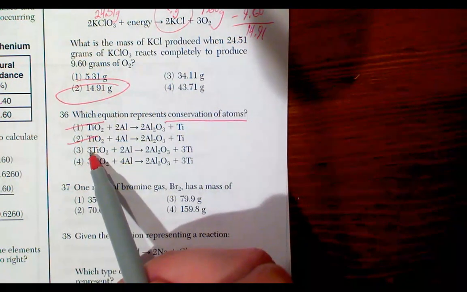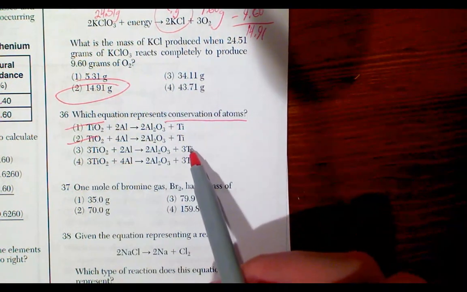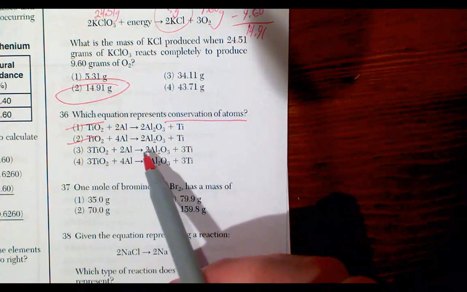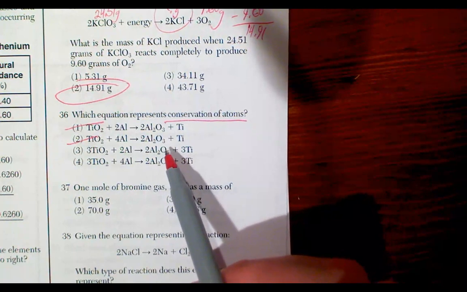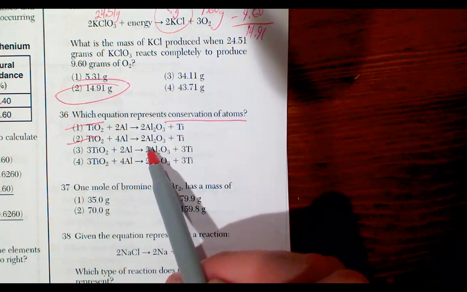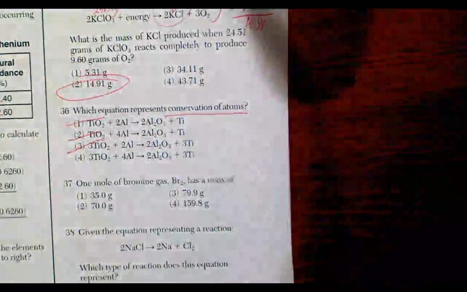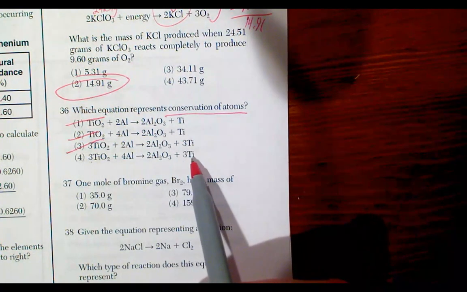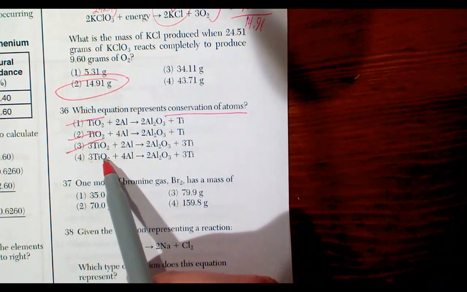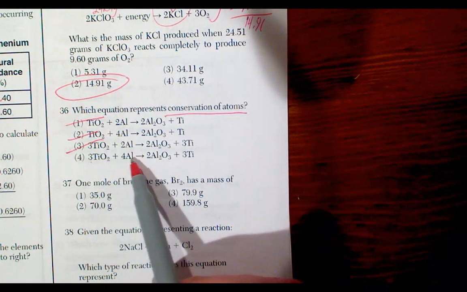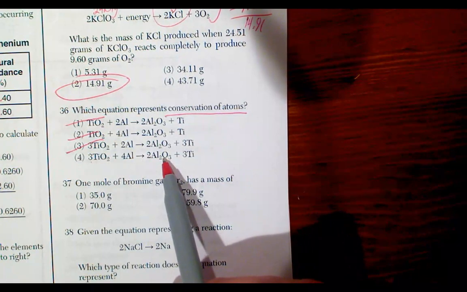Choice 3. 3 Ti's on the left, 3 Ti's on the right. Okay, good. 3 times 2 is 6 oxygens. 2 times 3 is 6 oxygens. That's good. 2 Al's on the left. 2 times 2 is 4 Al's on the right. Nope, doesn't add up. Let's hope this one does. 3 titaniums on the left. 3 titaniums on the right. 3 times 2 is 6 oxygens on the left. 2 times 3 is 6 oxygens on the right. All right. 4 Al's on the left. 2 times 2 is 4 Al's on the right. Everything's accounted for. Everything makes sense.